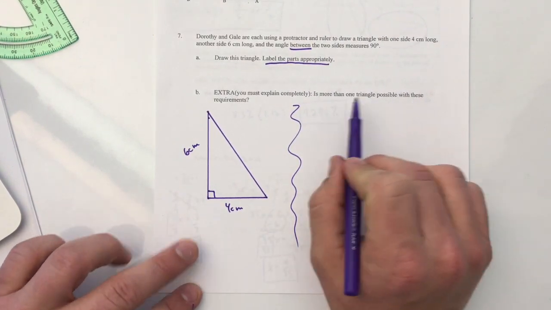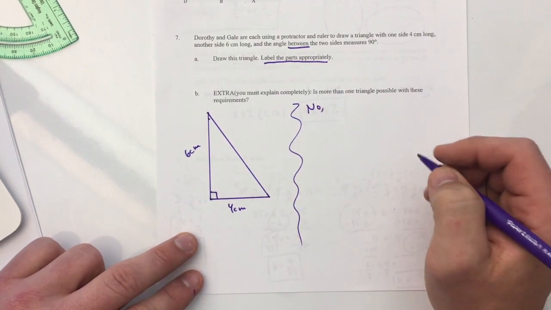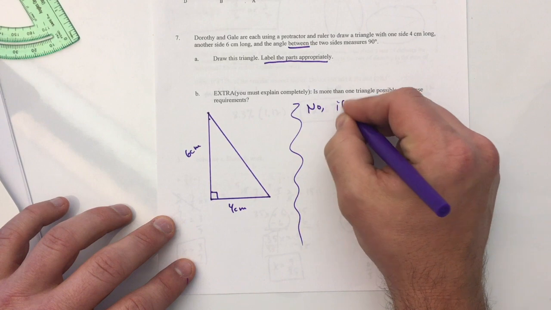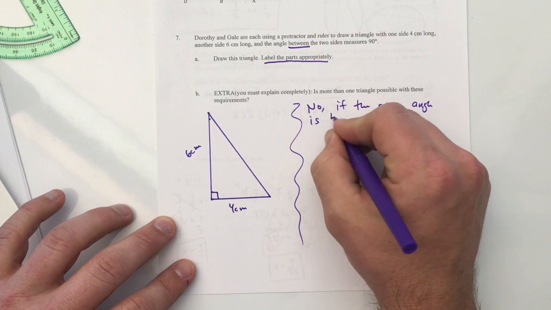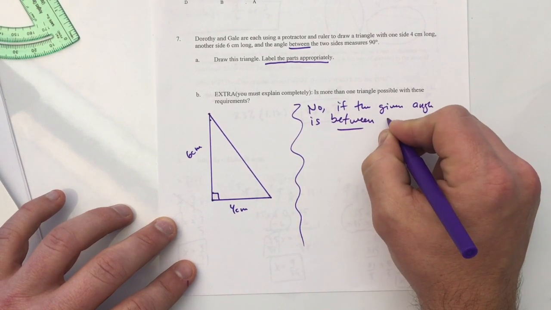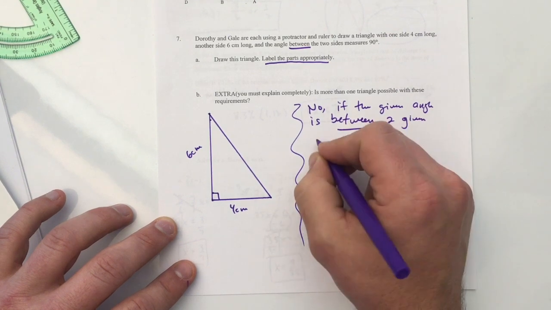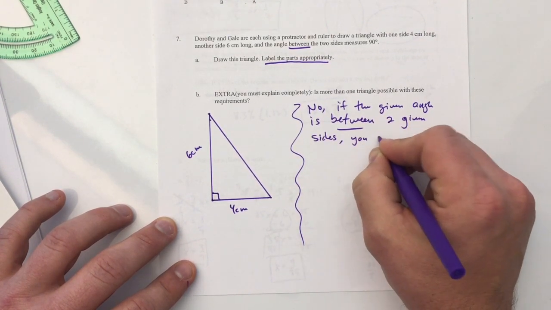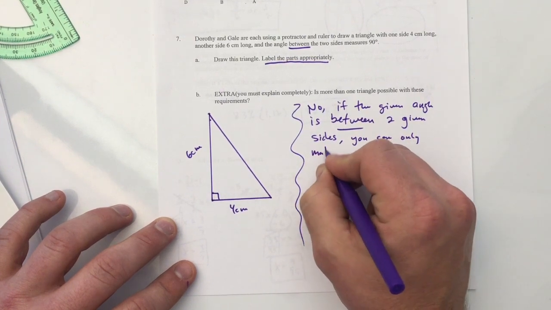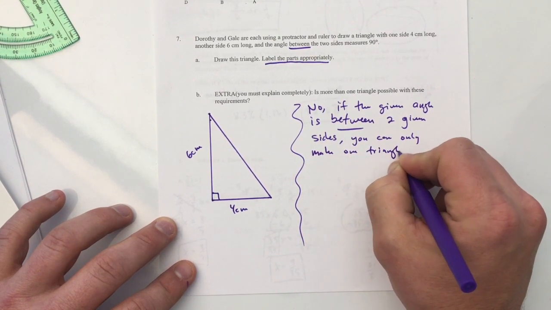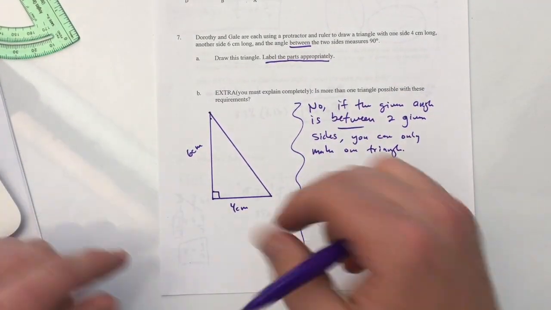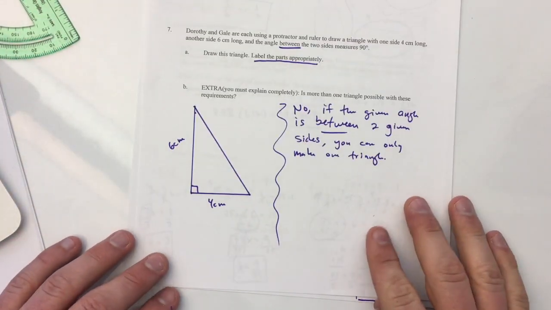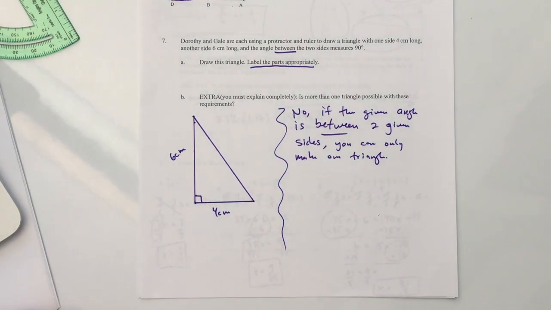Now, for the extra. This was tough because we've talked about it a little bit. Is more than one triangle possible with these requirements? No. The reason is that if the given angle is between 2 given sides, you can only make one triangle. And a lot of you talked about how if you just flip this around, it's not a different triangle, right? If you drew it like this, it's the same triangle as this, just in a different rotation.